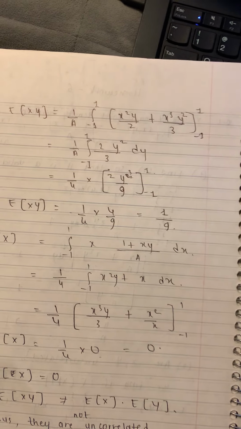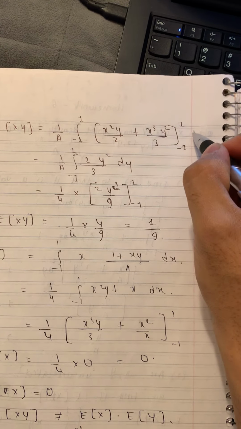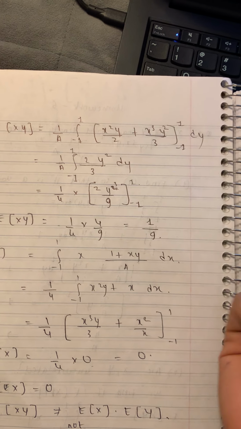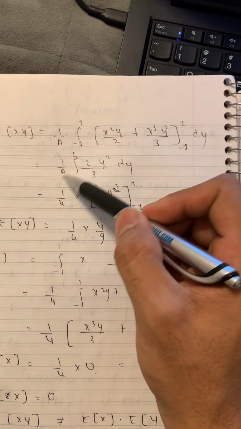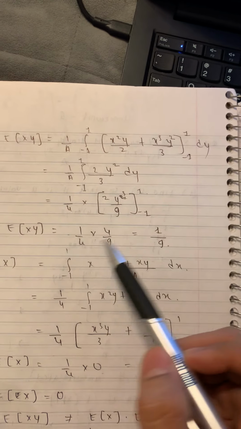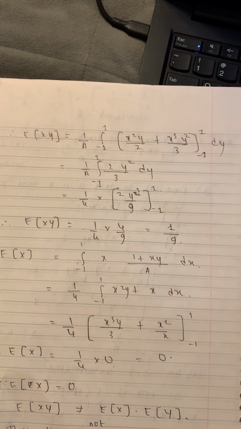We integrate first with respect to x and then with respect to y, and we substitute the value 1 upon a, where a is 4. So basically we get the expected value of xy as 1 upon 9.